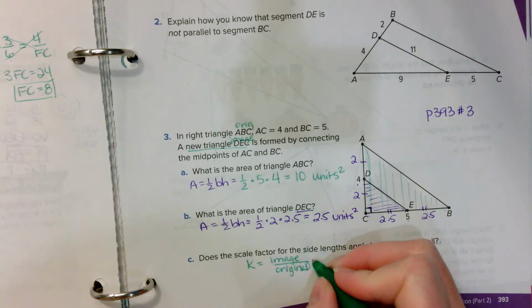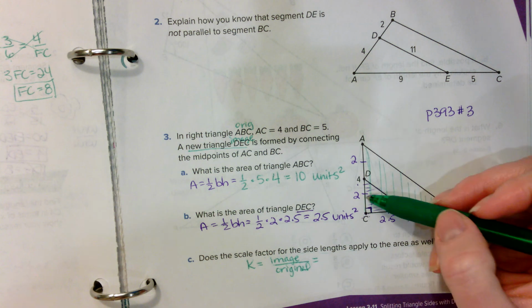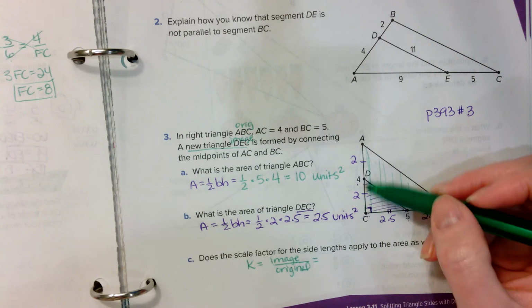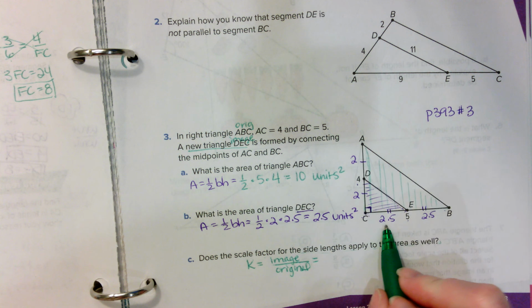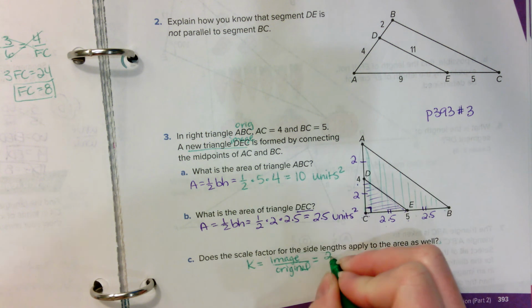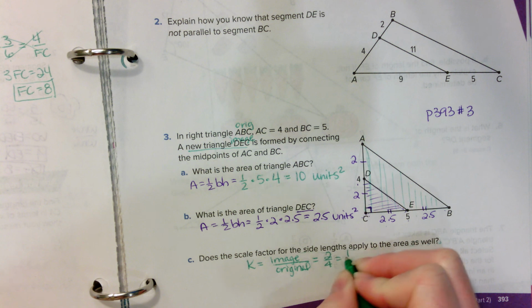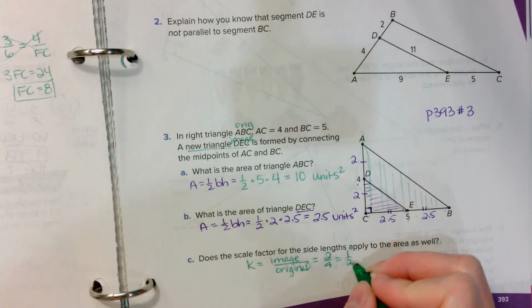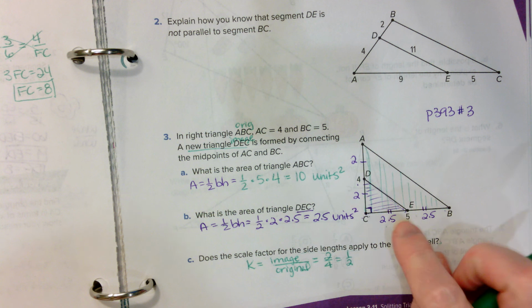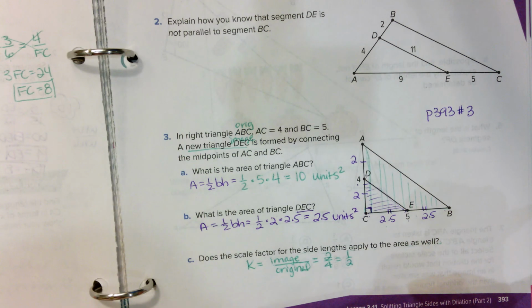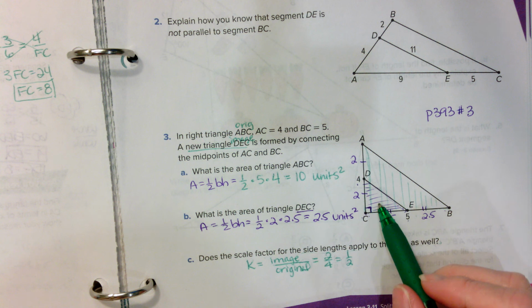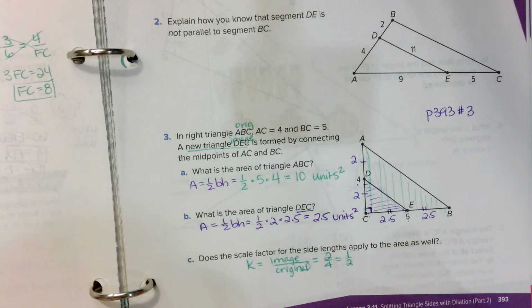In the little one, I'm going to use the side that's 2 for the image and the 4 for the original. I could use the 2.5 and the 5 though. It's the same thing; either way, I'm going to get 1/2. So I know that my scale factor between my purple triangle and my larger green triangle is 1/2. This purple triangle is half the size of the big one.